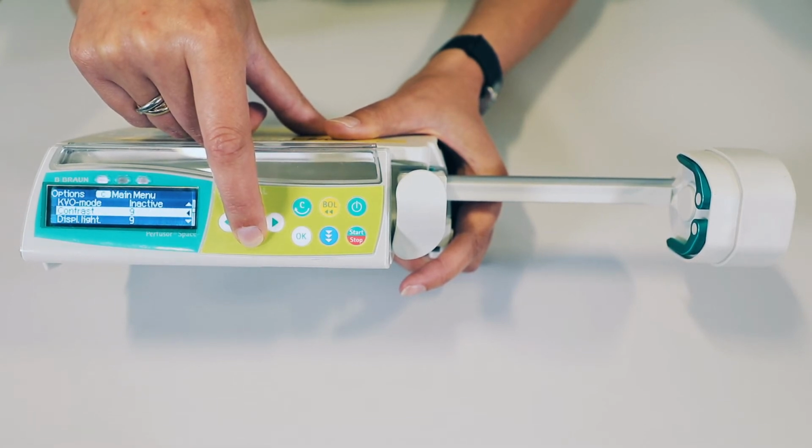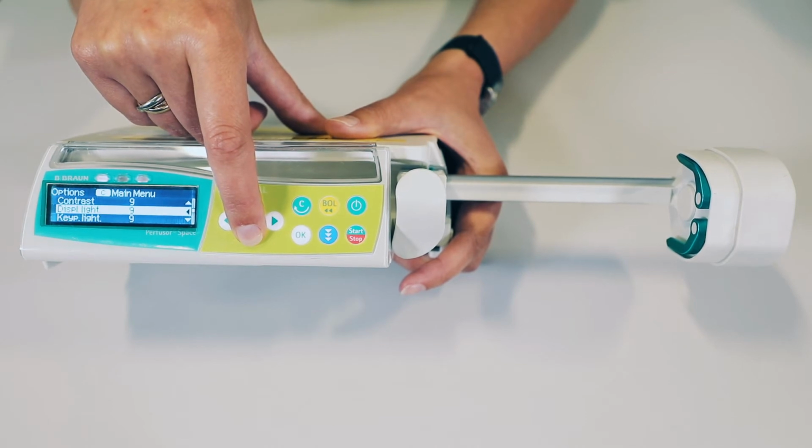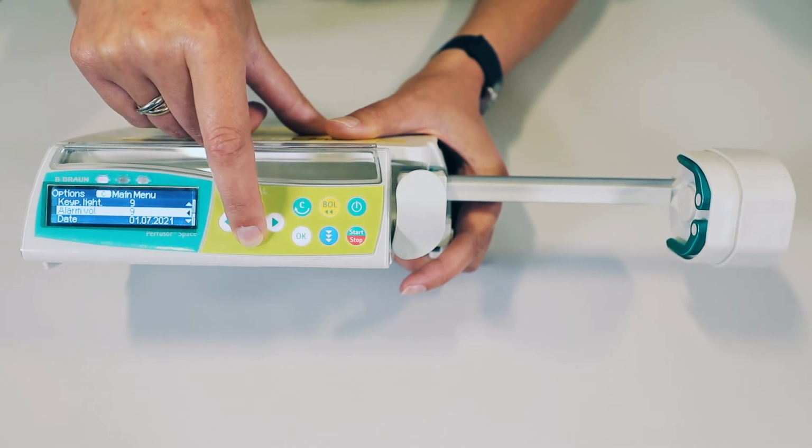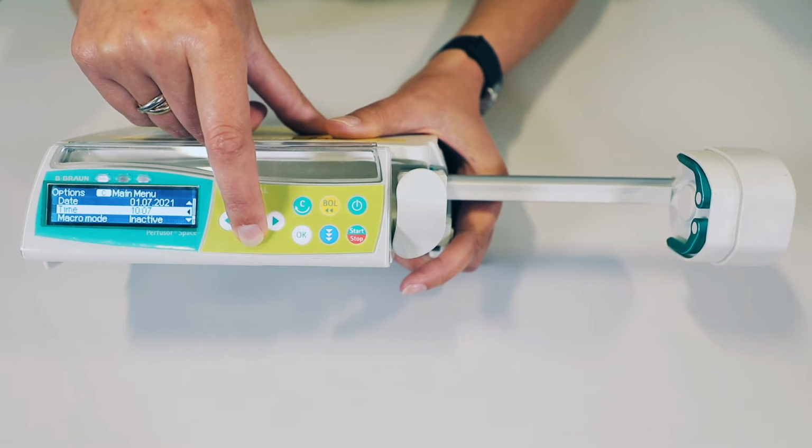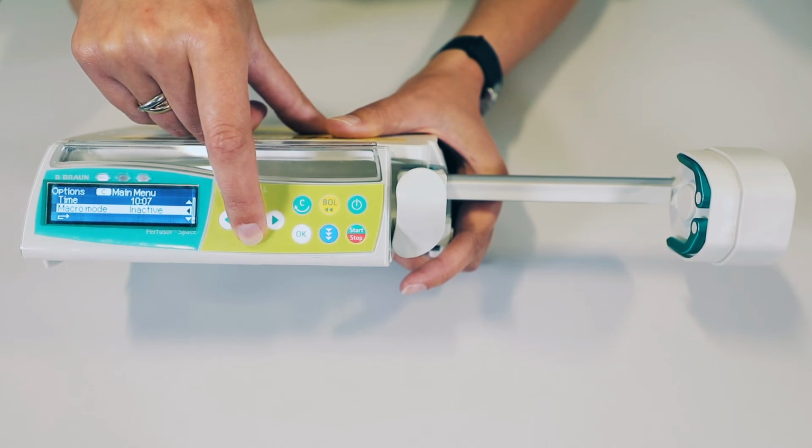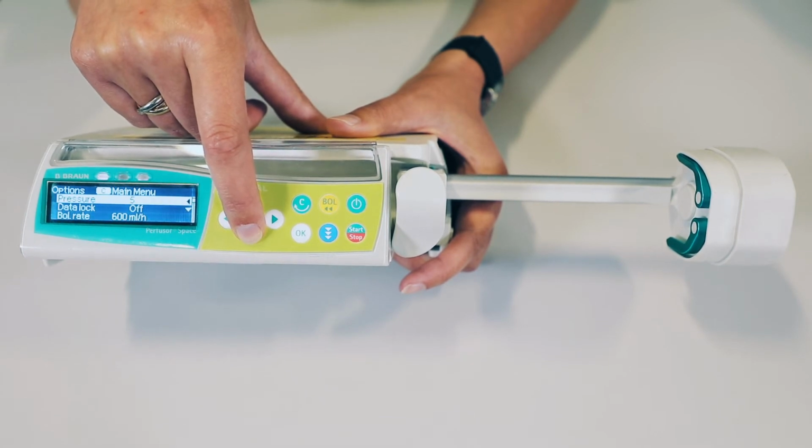Next, we have our contrast display, keypad, alarm volume. They should all be set at 9 to give you the maximum visibility of the pump and sound. Next, we have our date, which should obviously be set at the date that you're checking the pump for the 373. And then we have our time, which should be set in Zulu. The final option is a macro mode, and all this does is make the numbers larger than the text.